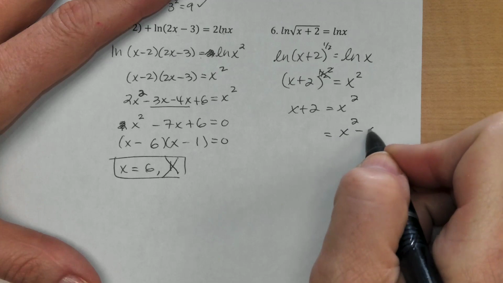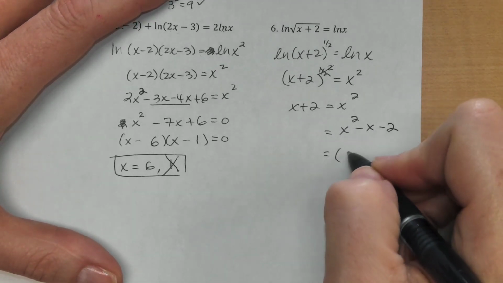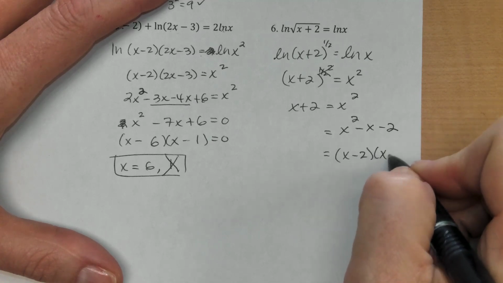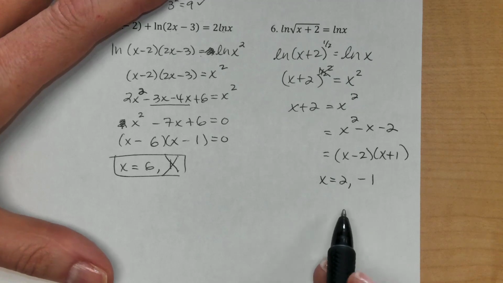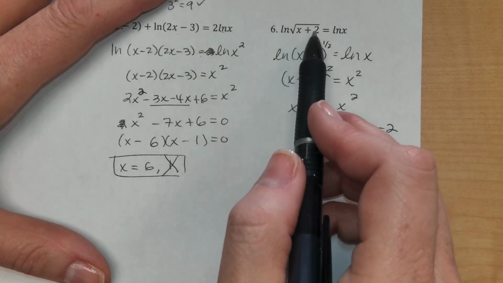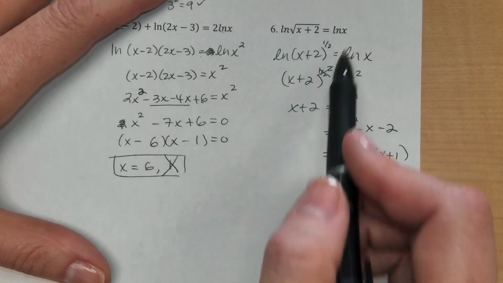Moving everything over, so it's all on one side. And then we're up to our quadratic formula, or we are factoring again. So it looks like my two answers are 2 and negative 1. This is where we got to check. So 2 plus 2 is 4. I can square root 4, I'd get 2. That would equal the natural log of 2, so we're good.